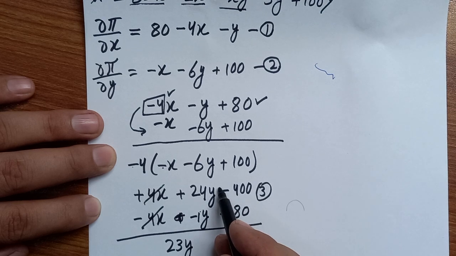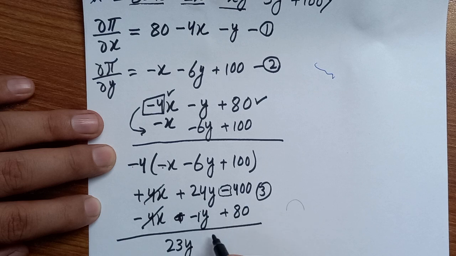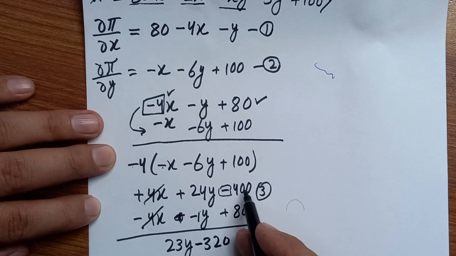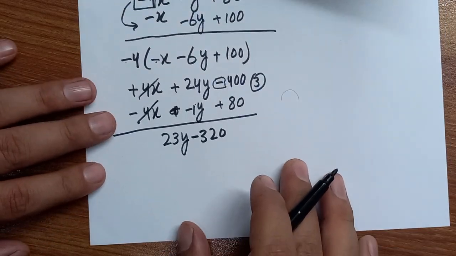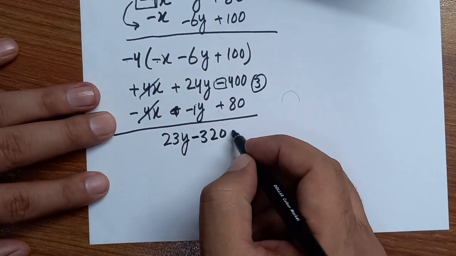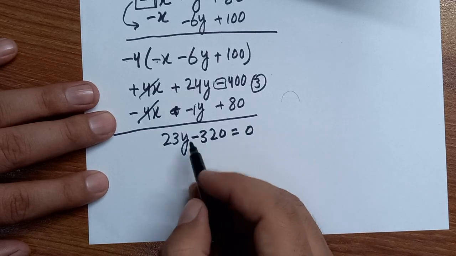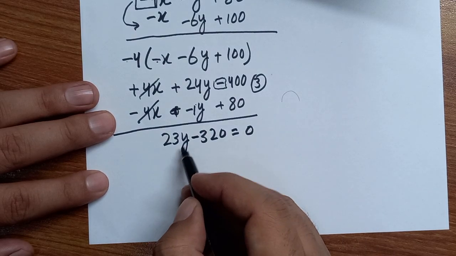So we will mention the sign of the bigger figure. So we have 320 and we will write the minus symbol because the bigger number has the minus symbol, is equal to 0.